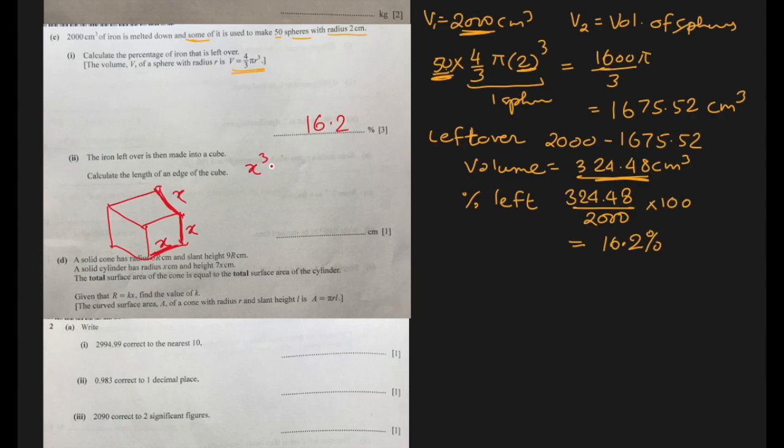X cube will be the volume of the cube, which is made out of the leftover, which is 324.48. So cube root both sides, so that we get value of x, one edge. And what I get here is 6.8716. So I will write 6.87 centimeters only.